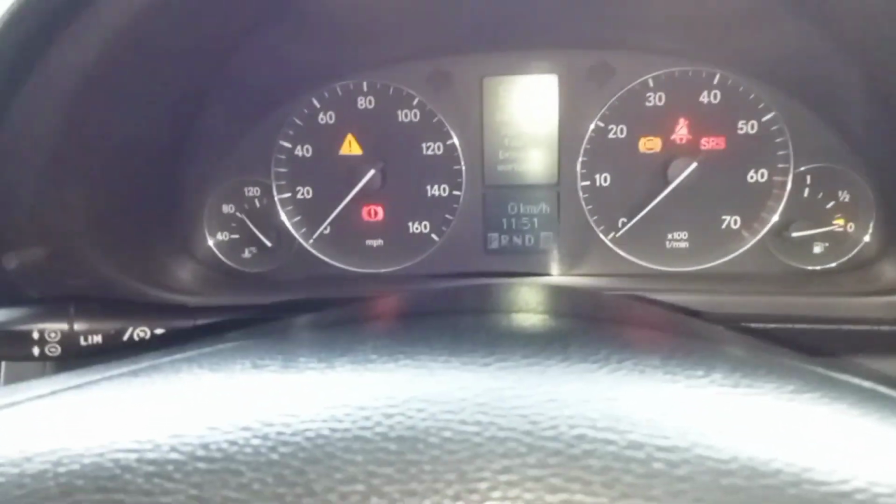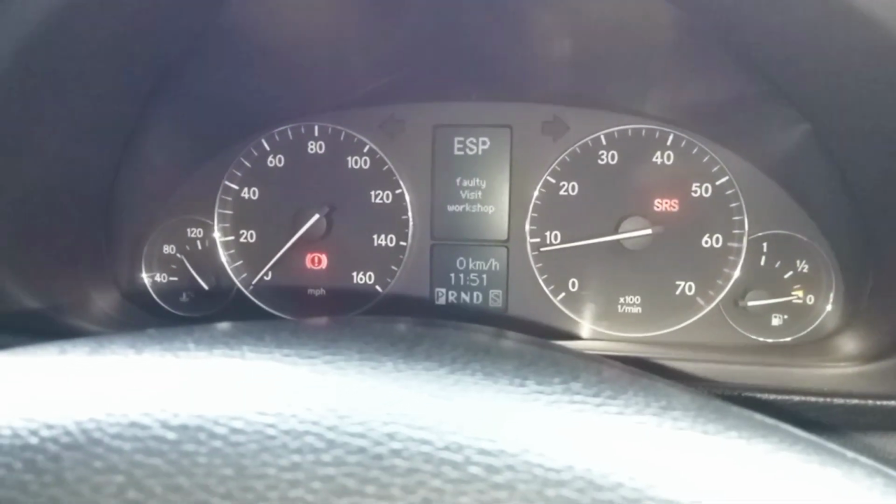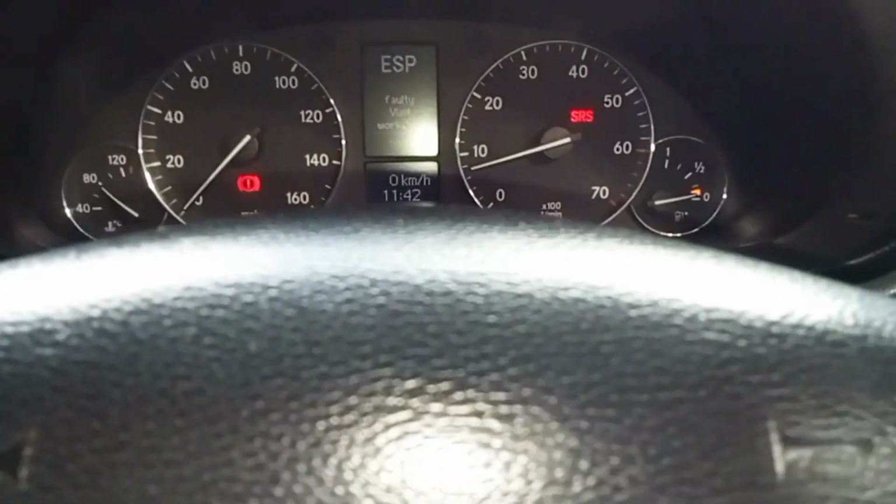And the vehicle is running perfect. See, no rough idling. Let me show you. See, there's no misfire, so everything's working perfect.